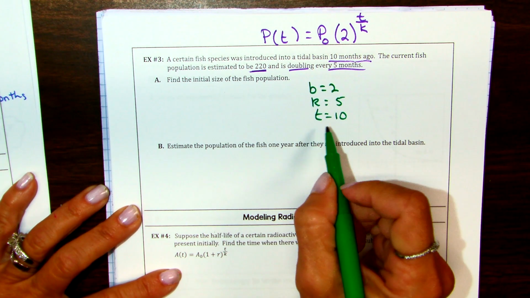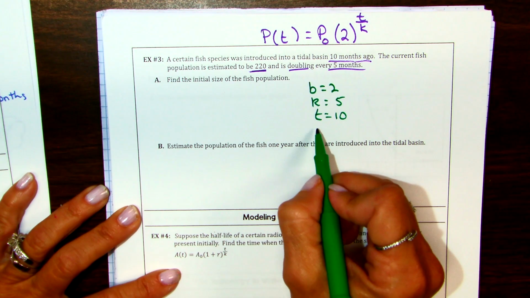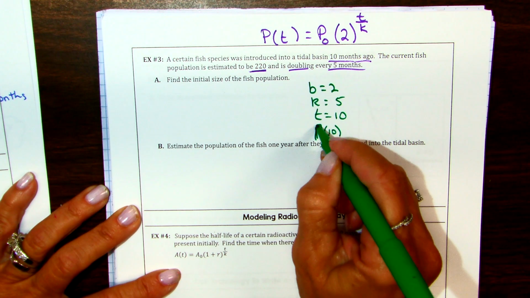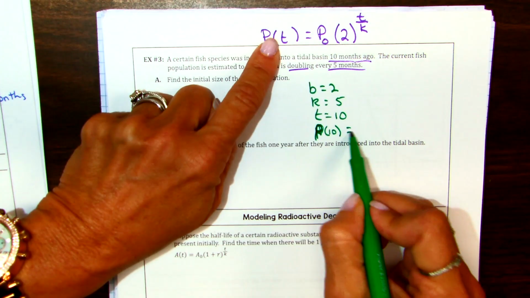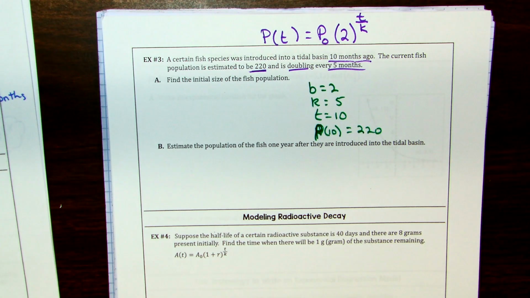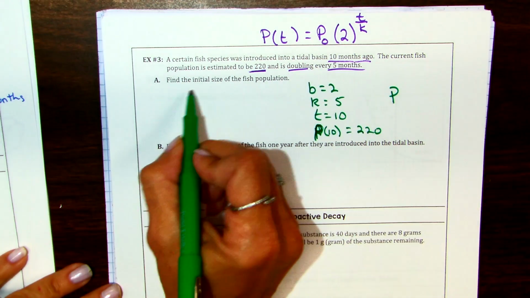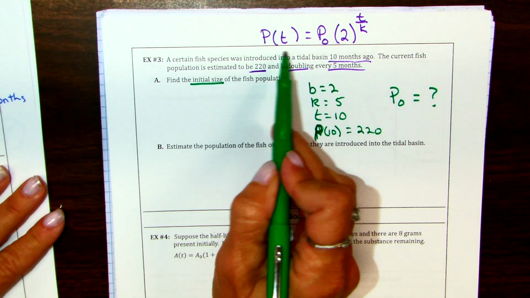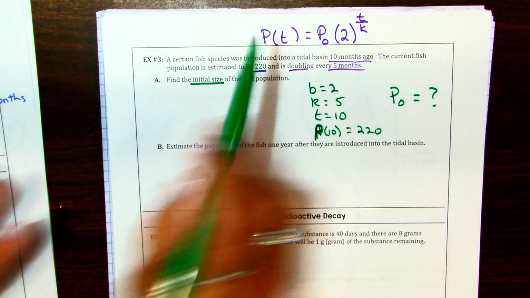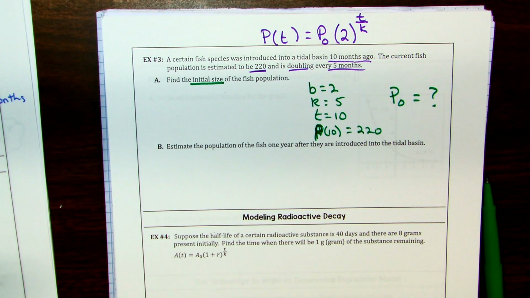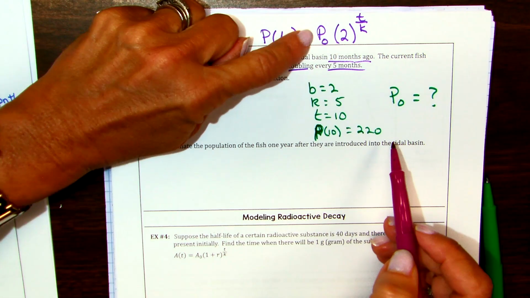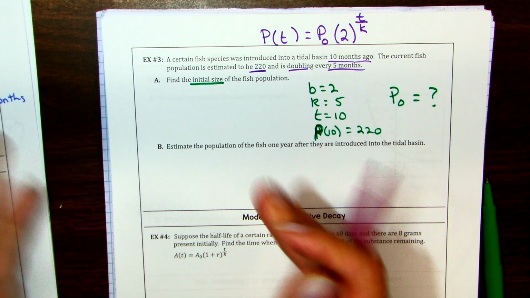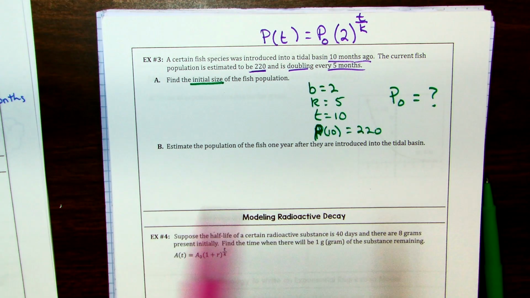And then what we actually have is P sub 10. In 10 months, it's 220. What we want to know is what the initial is. So we have all the variables in this equation except for P sub 0. A common mistake here would be to think that 220 was initial. But that would be with time 0, and they said time is 10 months. So here we are at 10 months later. What was the starting amount?